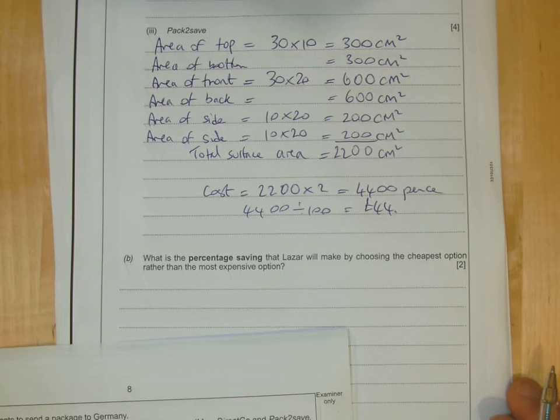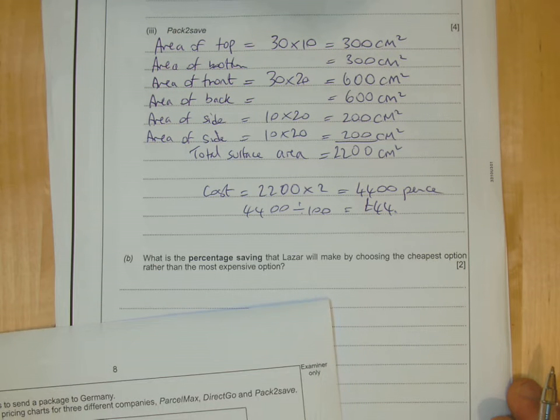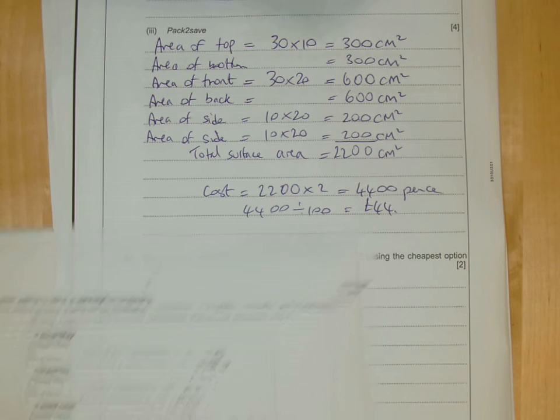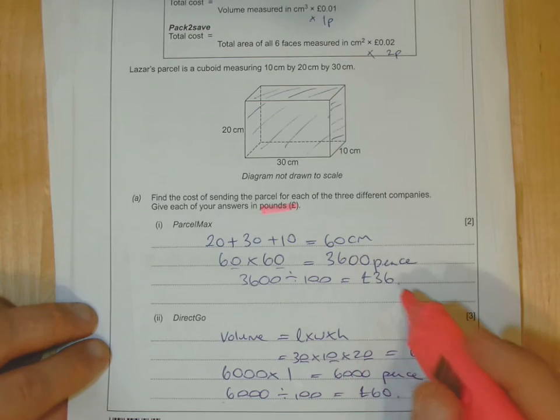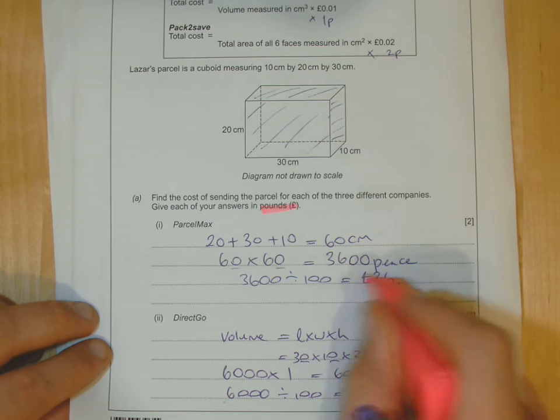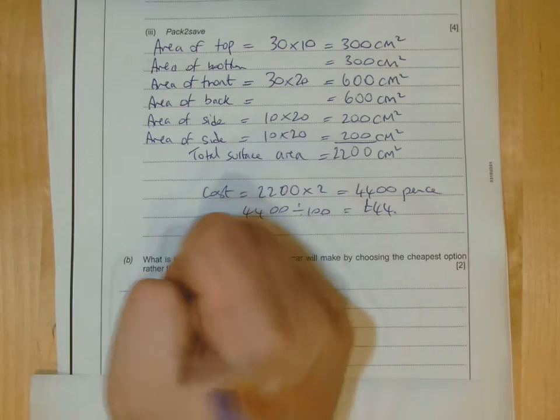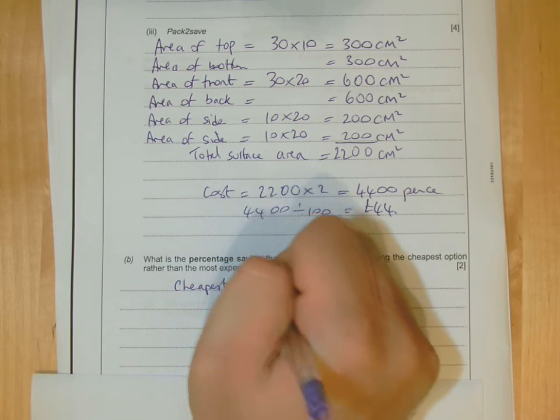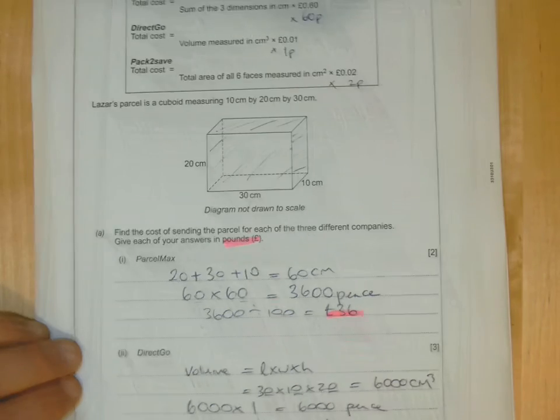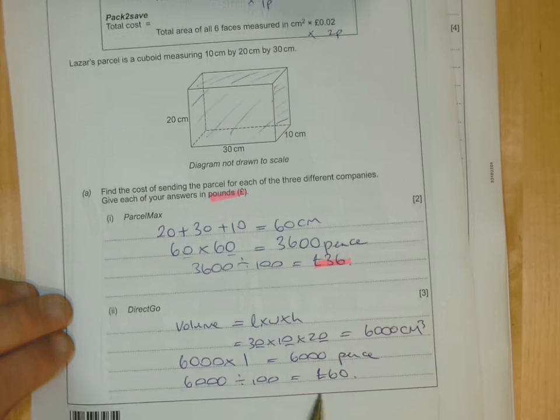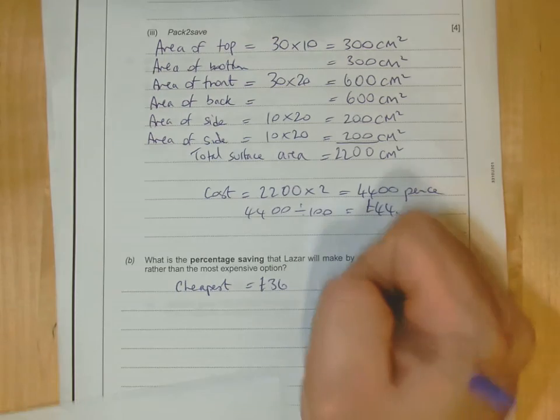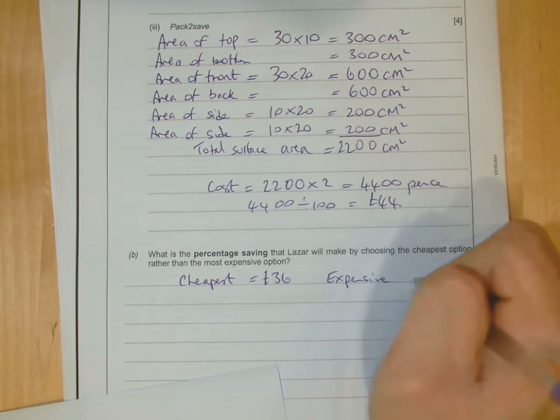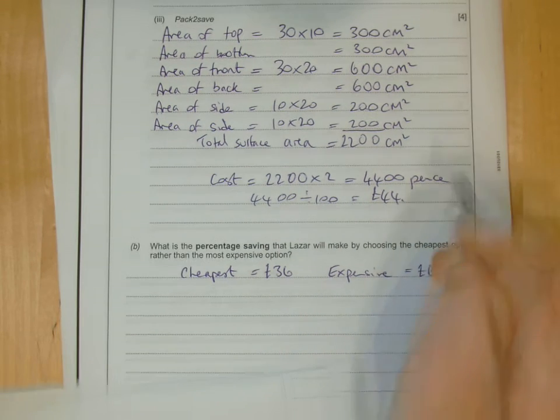Part B then says, what's the percentage saving that Lazar would make by choosing the cheapest option rather than the most expensive? Now, what was the cheapest? Go back here, the cheapest was Parcel Max, wasn't it? That's the cheapest, £36. The cheapest is £36. What's the most expensive? The most expensive I think was Direct Go, wasn't it? £60. So most expensive will be £60.